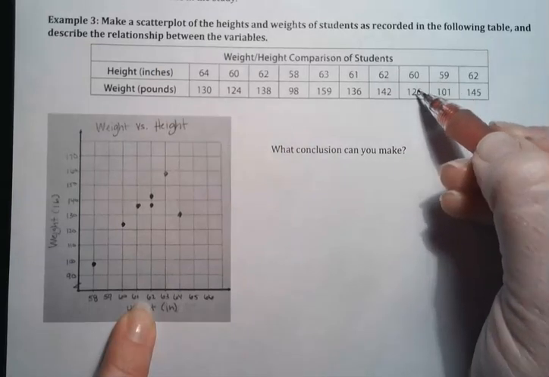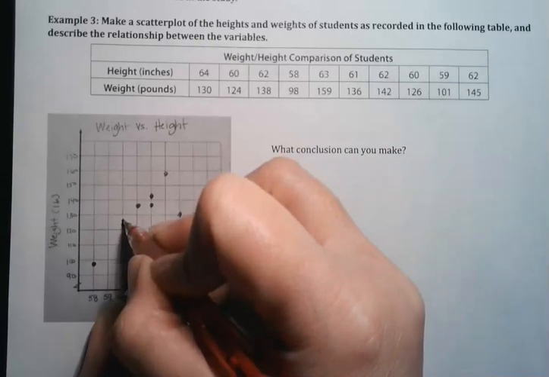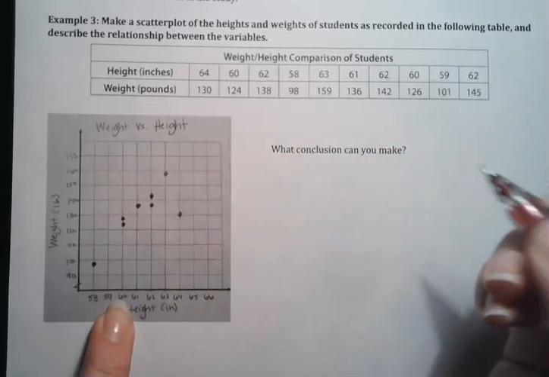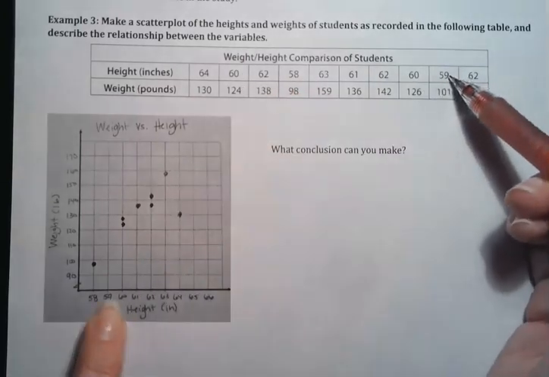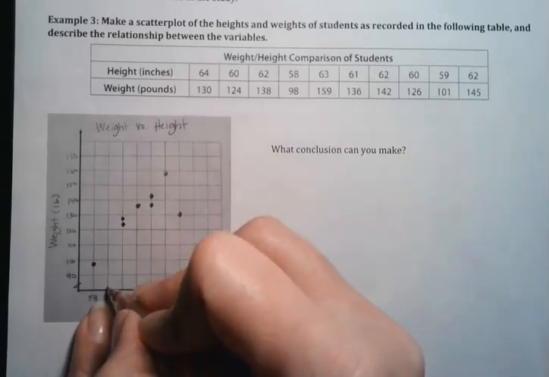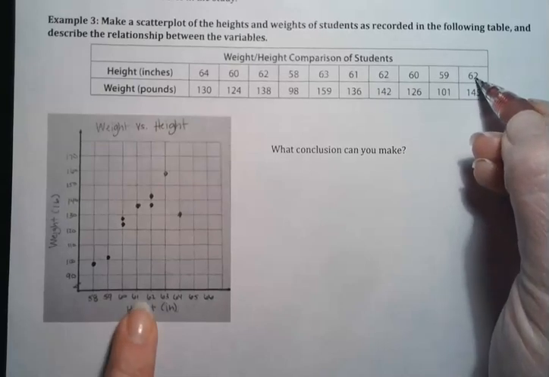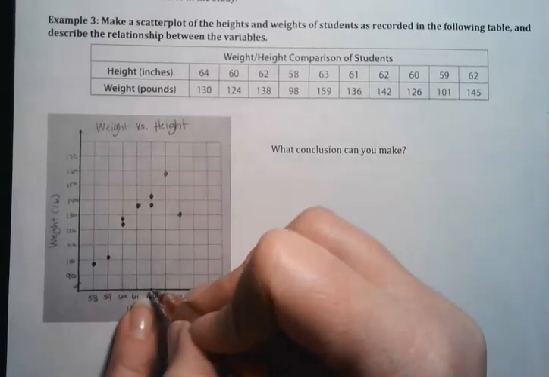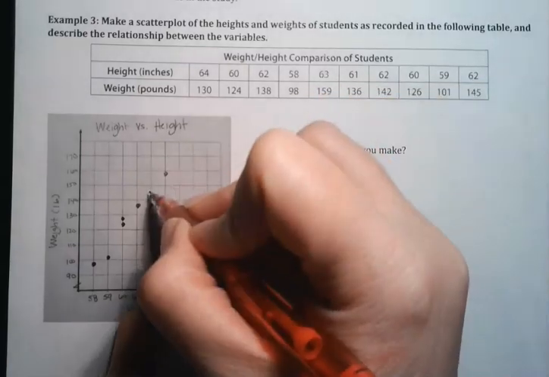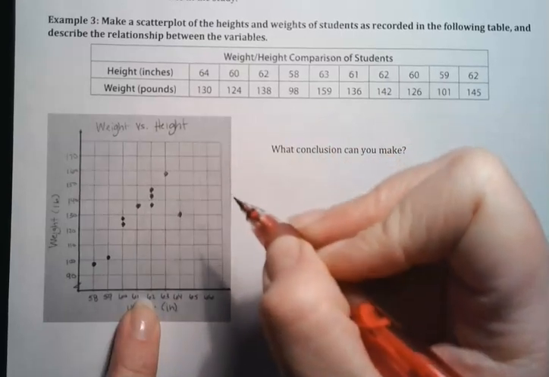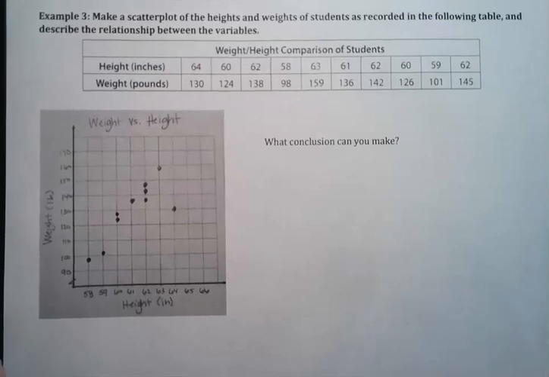All right, 60 inches, 126 pounds, because our other 60-inch kid was 124. So they're pretty close. 59 inches, 101 pounds. And 62, that's another 62-inch kid, 145. Our other ones were 142. So yeah, 145. Supposed to be kind of right there in the middle. I got a little high. All right, so that is our scatter plot.